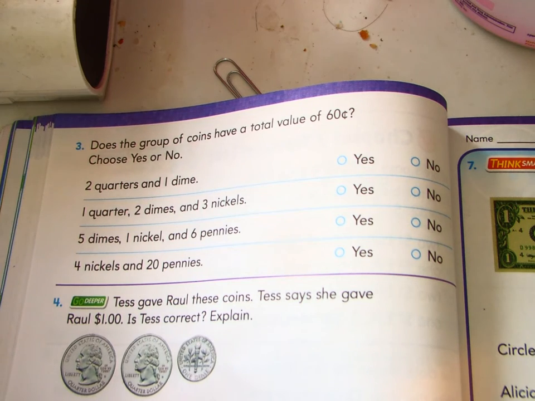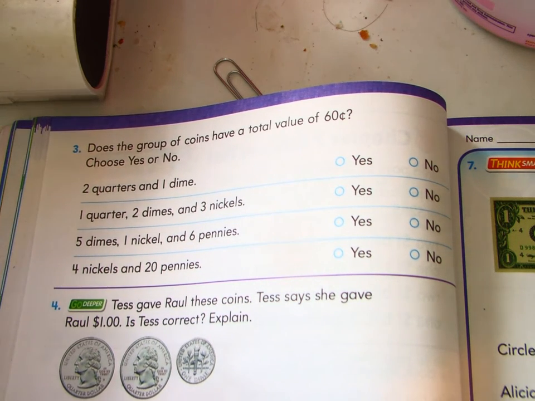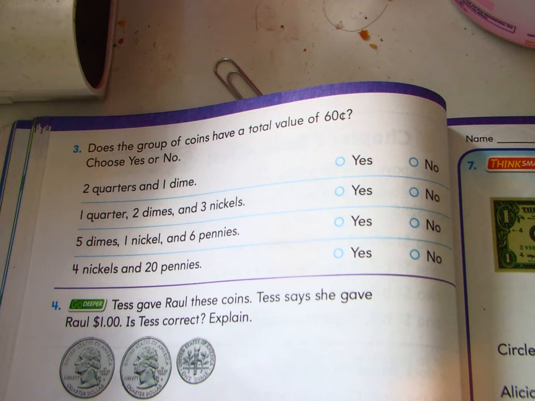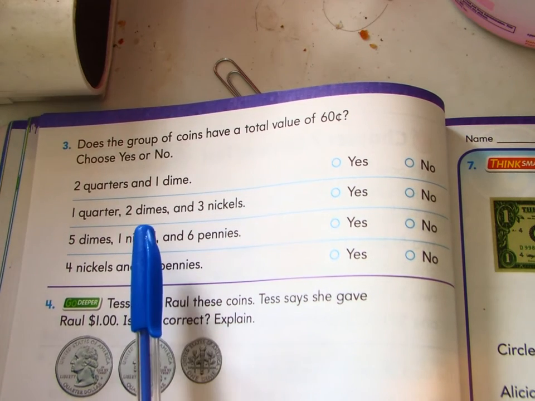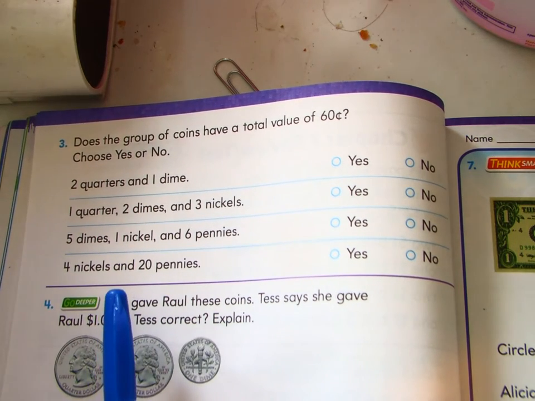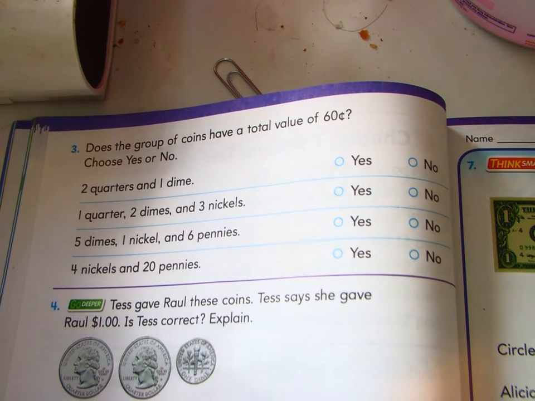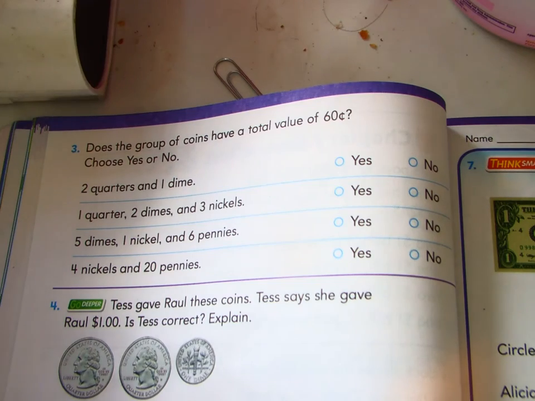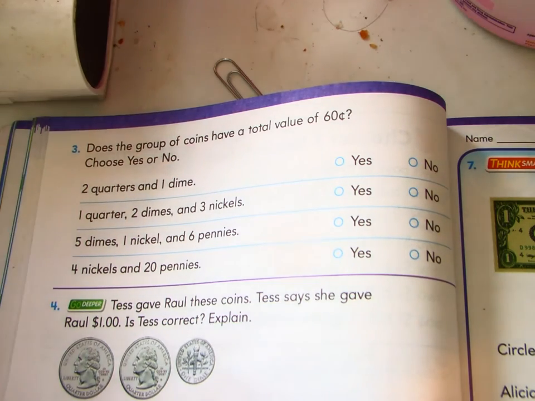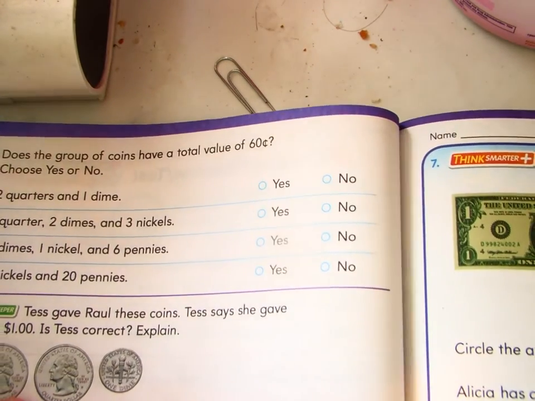You working on it? Okay, if you're not done, pause it and then check with us. Okay, everybody should be done now because you paused it if you weren't done.